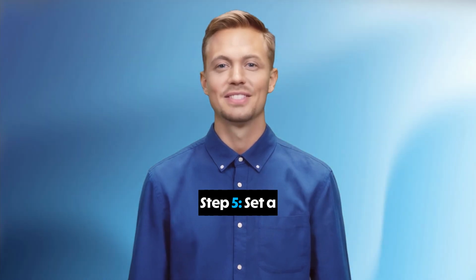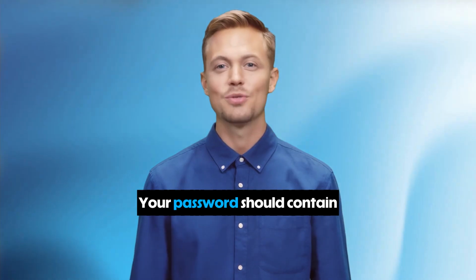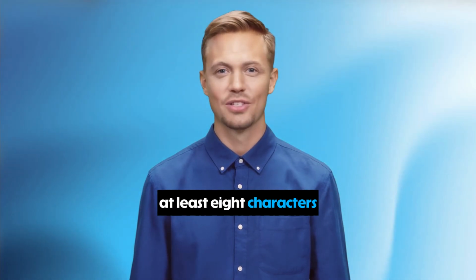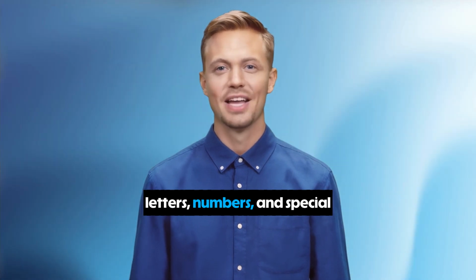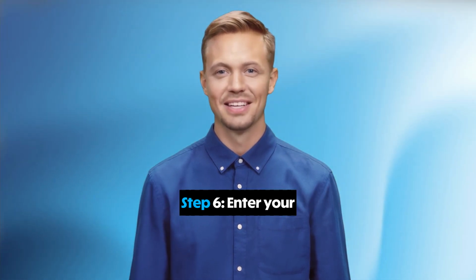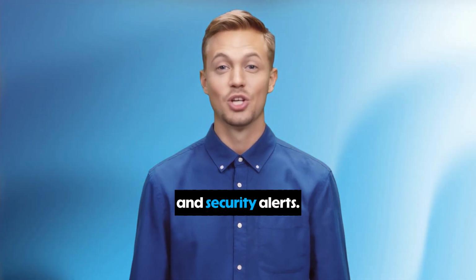Step 5. Set a strong password following Citi's security guidelines. Your password should contain at least 8 characters, including uppercase letters, lowercase letters, numbers, and special symbols. Step 6. Enter your email address, where Citi can send account notifications and security alerts.